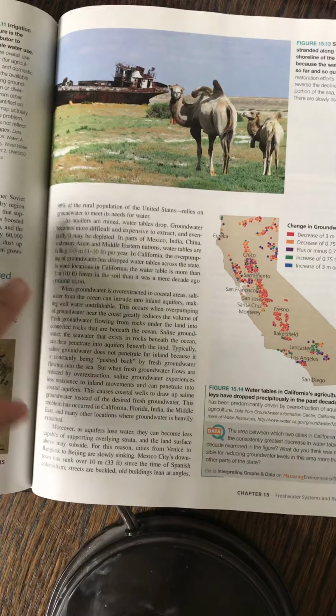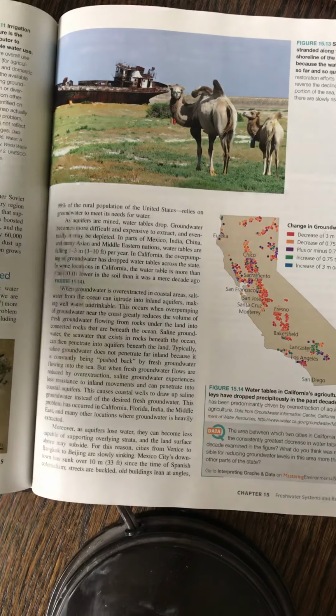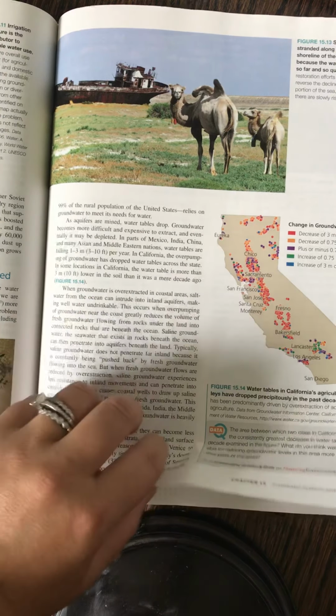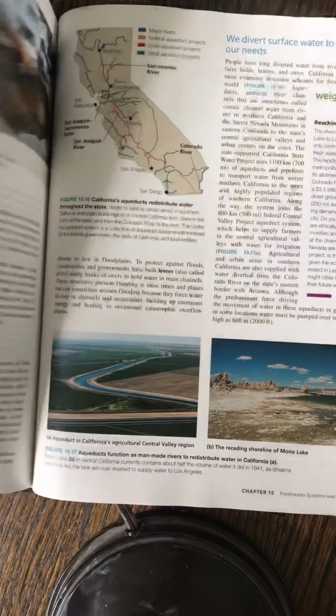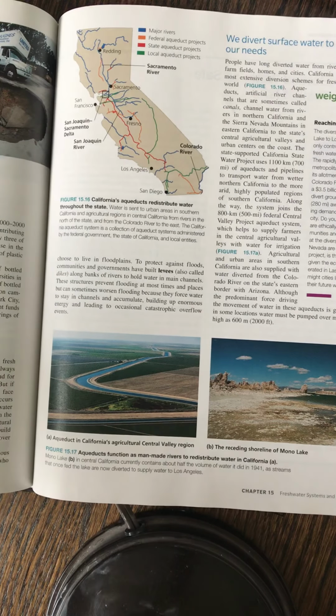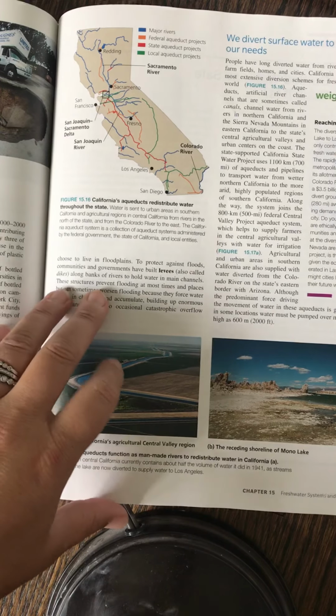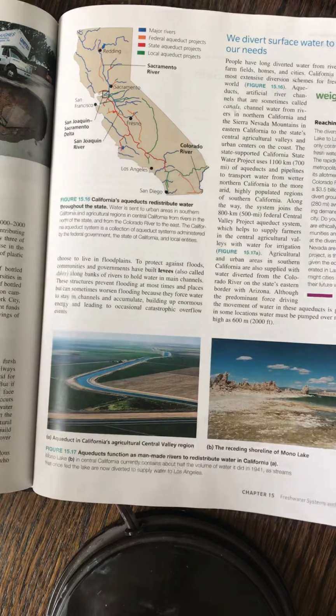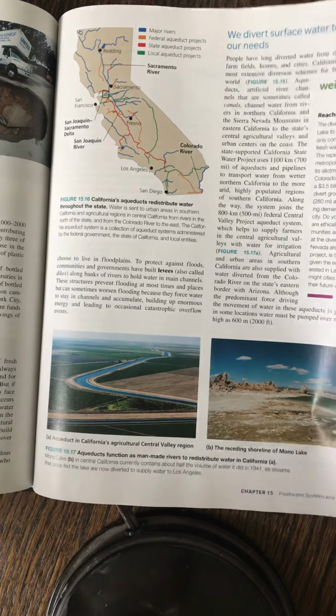Last chapter we talked a little bit about aqueducts. Aqueducts are man-made rivers to carry water from one area to another. They're actually used heavily in California. They try to get melted snow also down from the mountains, or they get water from the Colorado River in southern Florida or California. So they are moving water like crazy.